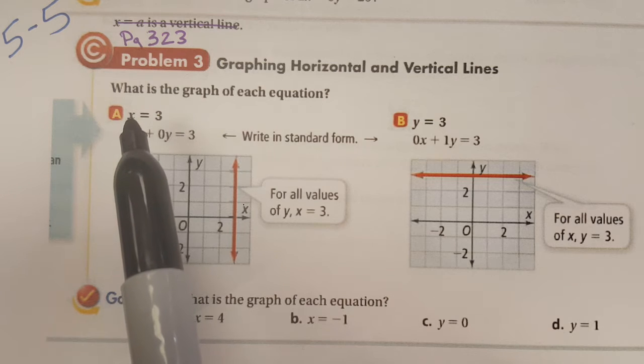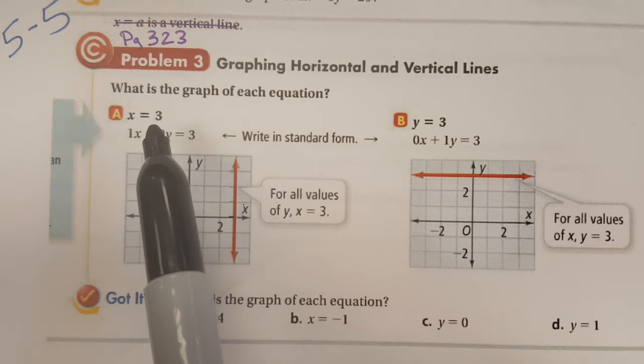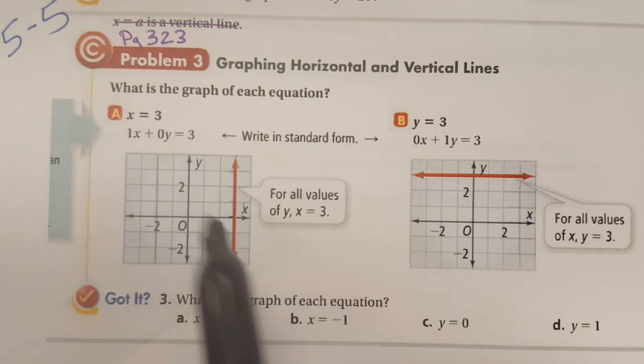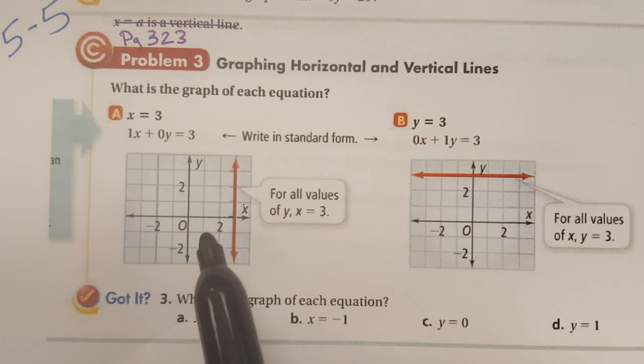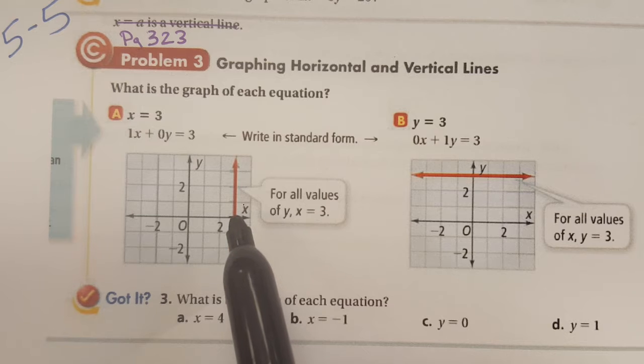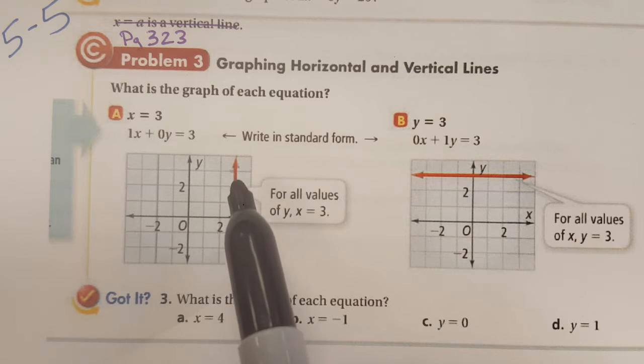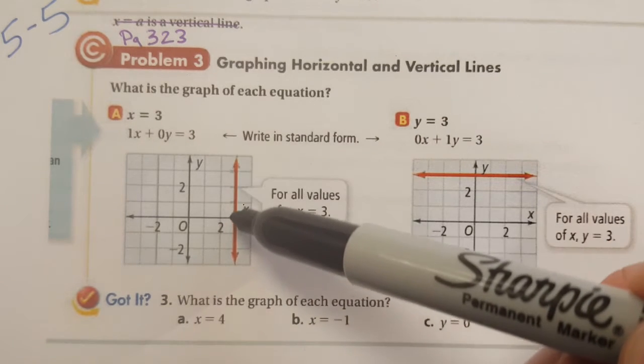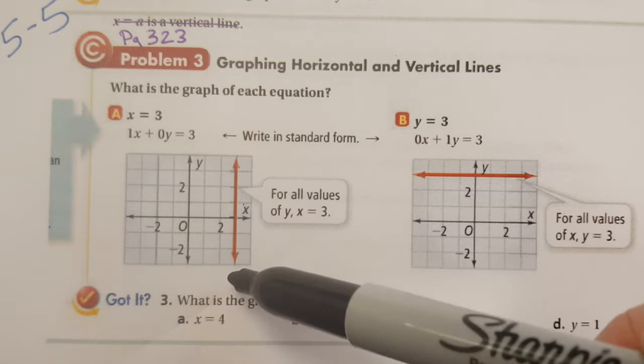If you see a lone x all by itself and it equals a number, that number is going to tell you exactly where to graph a vertical line, okay? Why? Well, if you find out where x equals 3, 1, 2, 3, oh, that's where x equals 3. Now, where does every single x value equal 3? Here, here, here, here, here, here, everywhere down that red line. Every single x coordinate in that line is 3, okay?